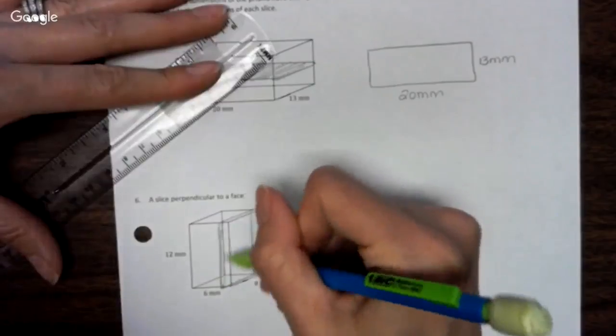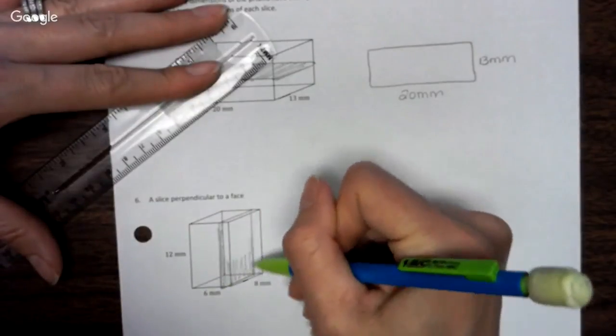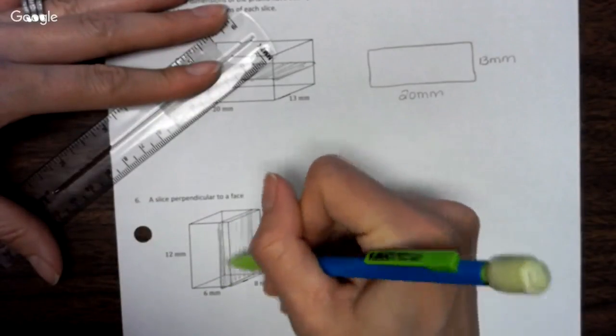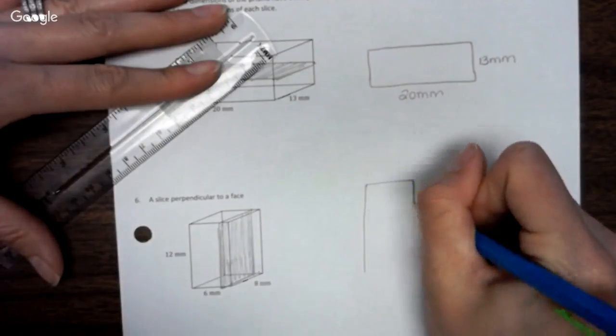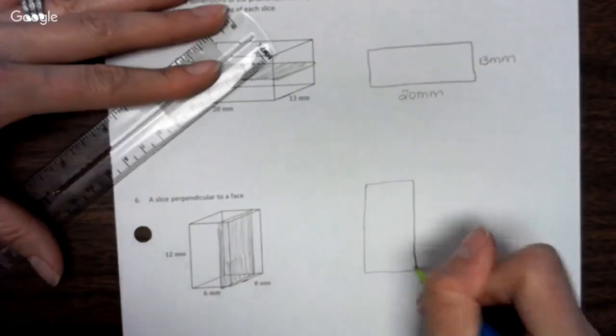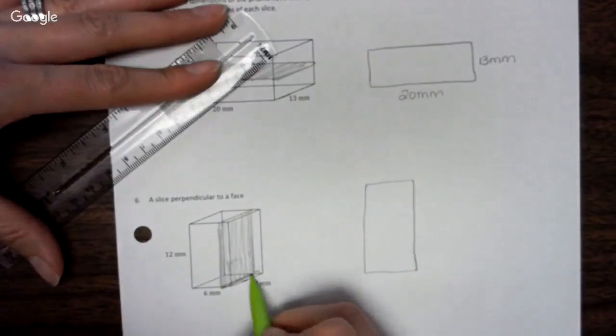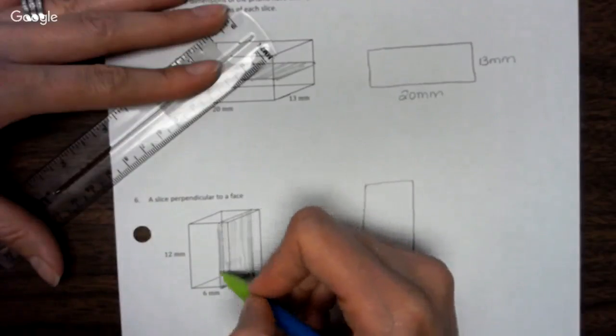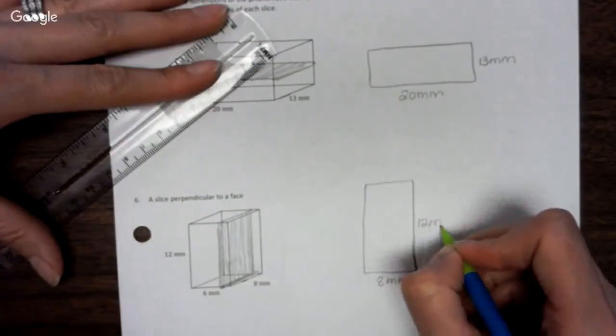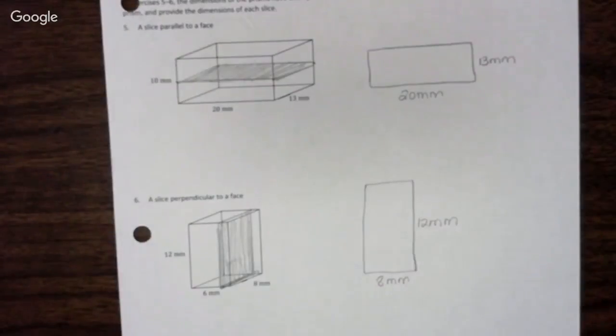I'm going to shade it. Now this is a tall and skinny one. And then I'm going to just draw this, and I'm going to label the dimensions. So this along the bottom would be 8 millimeters. And the height of this, looking at that diagram, would be 12 millimeters. So that's what it would look like if I drew it flat.